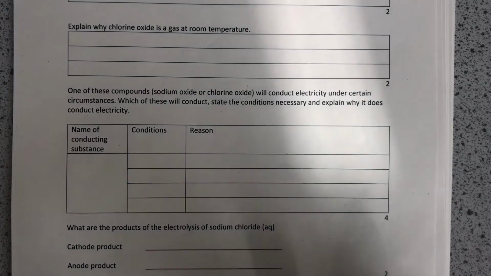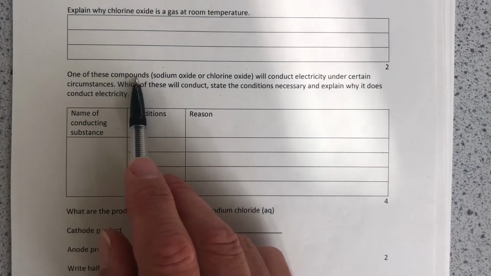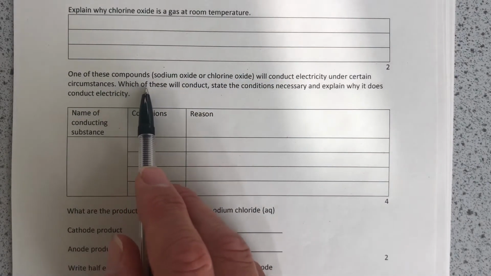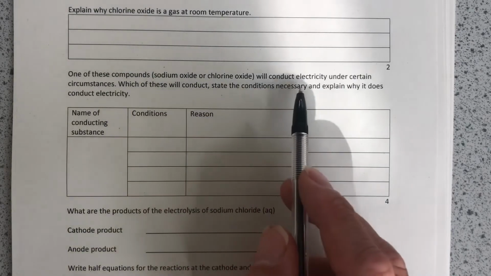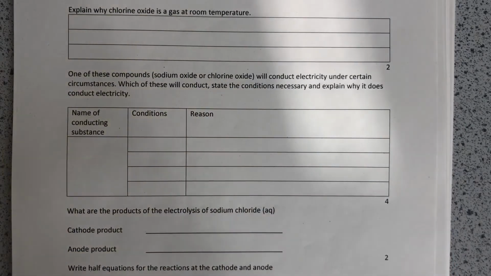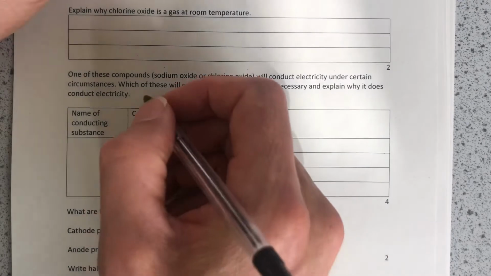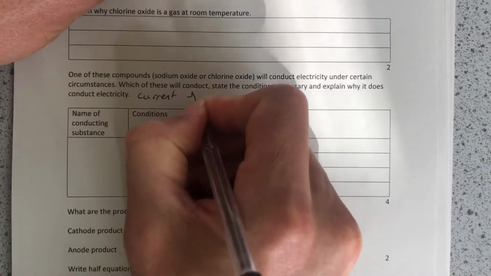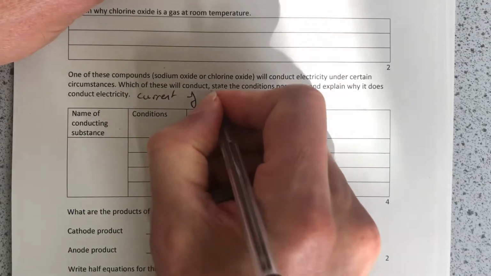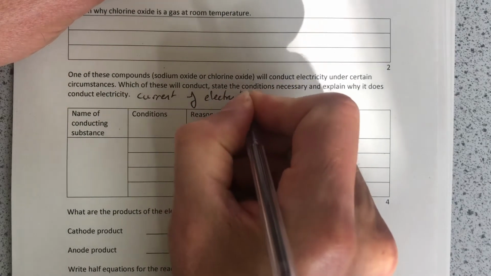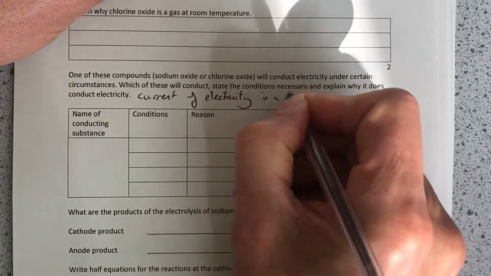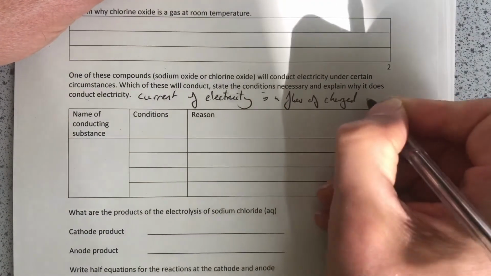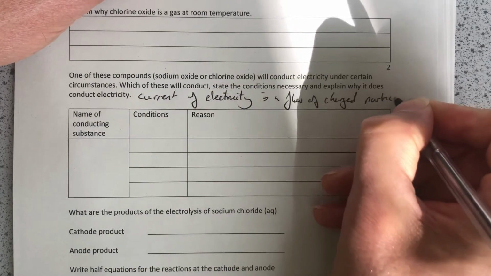Next question. One of these compounds, sodium oxide or chlorine oxide, will conduct electricity under certain circumstances. Which of these will conduct? State the conditions necessary and explain why it does conduct electricity. To do this, you have to remember what a current of electricity is. A current of electricity is a flow of charged particles.